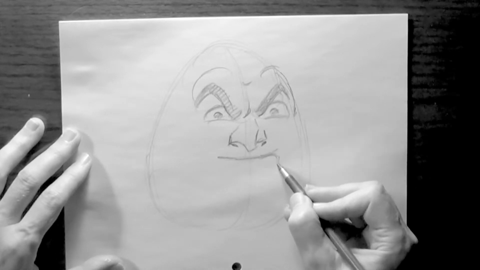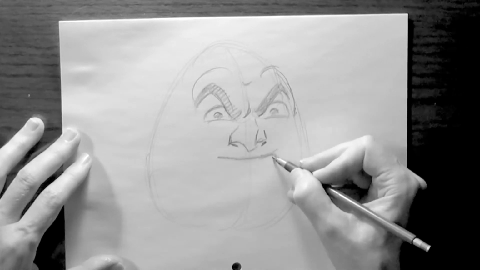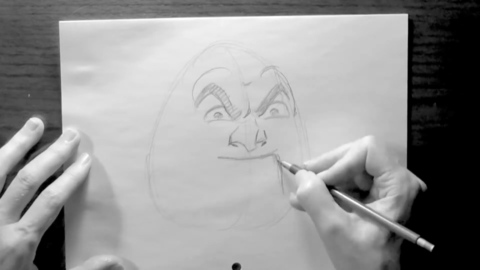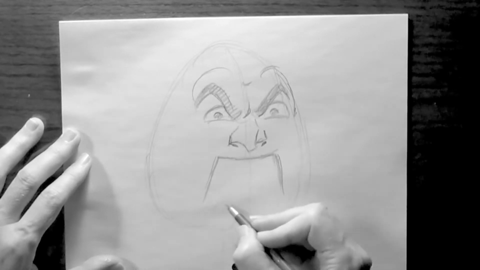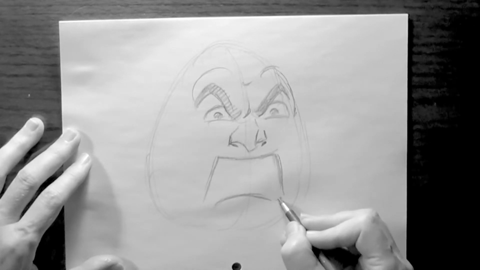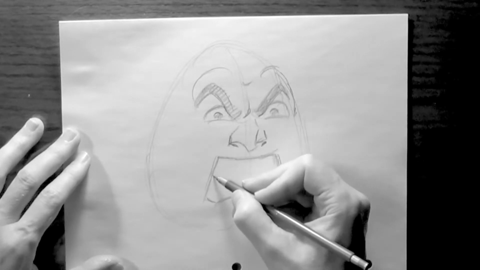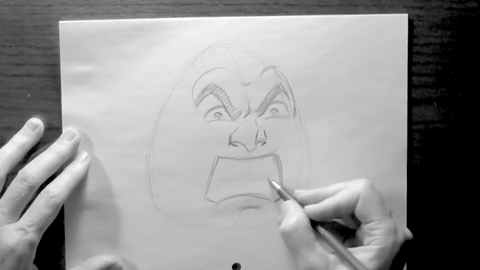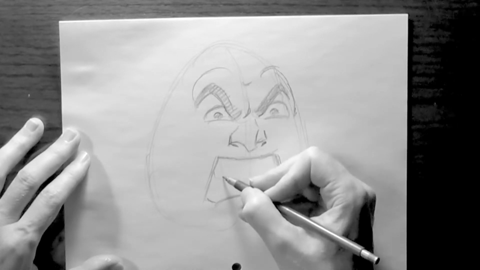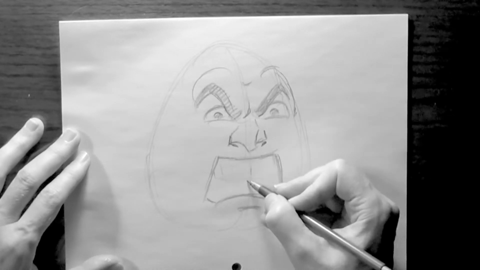So we'll give him a wide mouth and a simple shape to the mouth. Now the teeth are clenched, like right here. The teeth tend to turn inward, like here, toward the center.